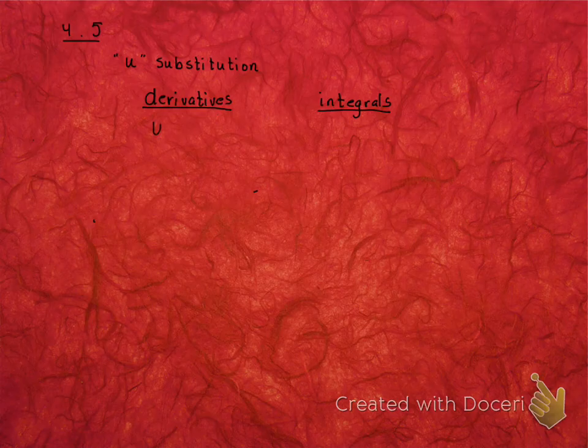So for a derivative, you find your u and your u prime, then you identify the outer function, which is f of u, and then take the derivative of that. And the derivative is u prime times f prime u.